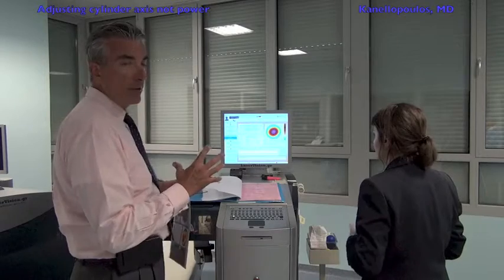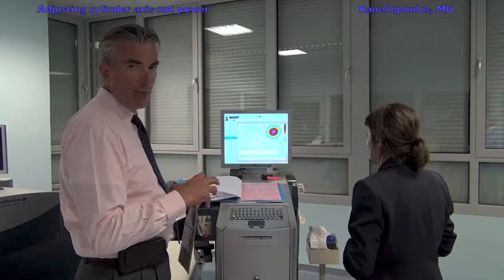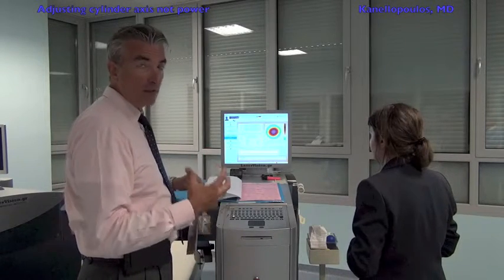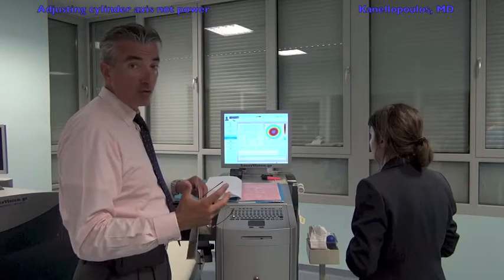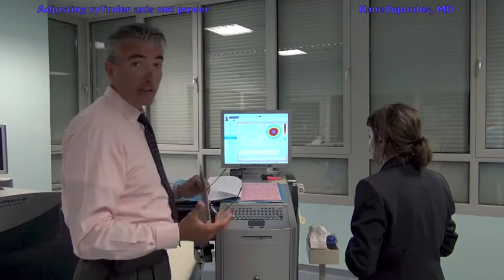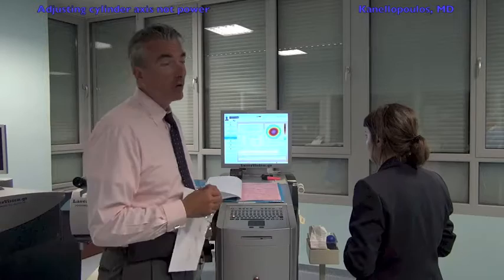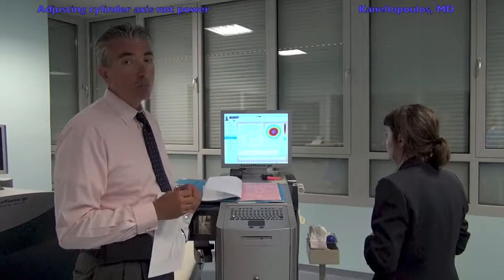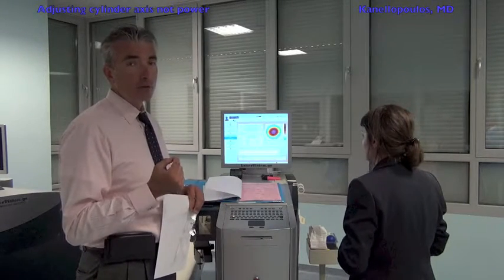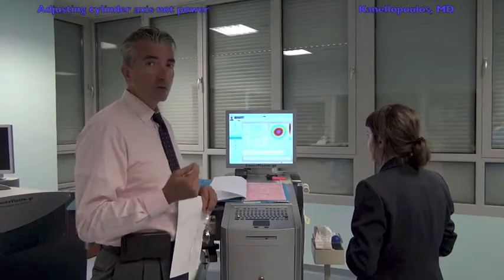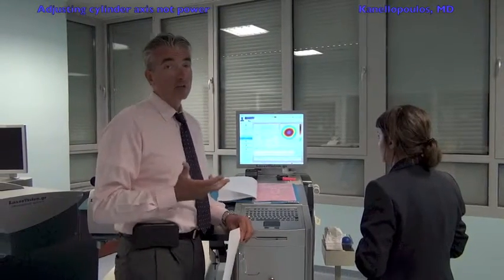We'll see how we have incorporated topography-derived data in order to change what I was trained over 20 years ago, and what is currently practiced globally as the golden standard for refraction used in laser corrections.